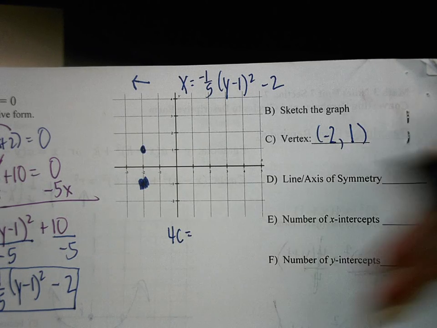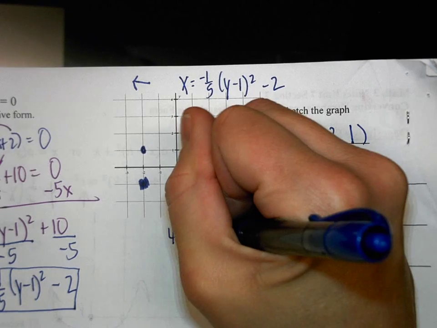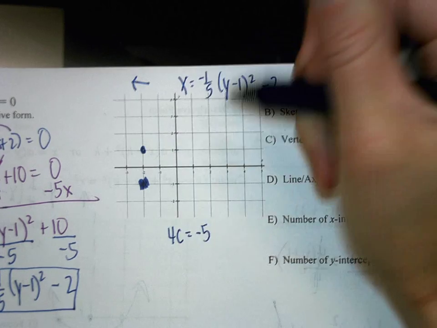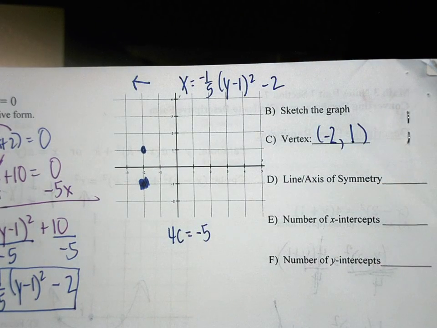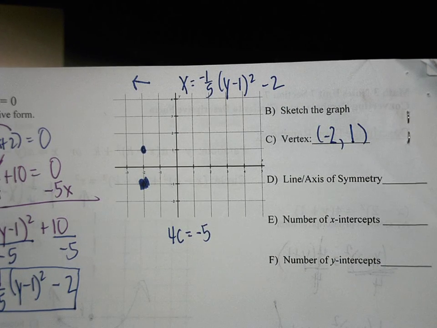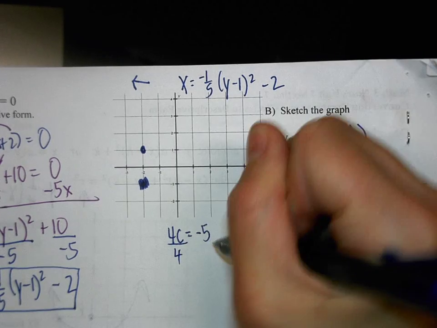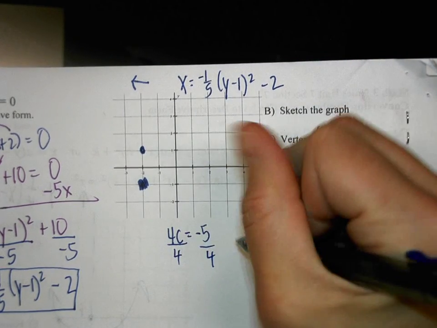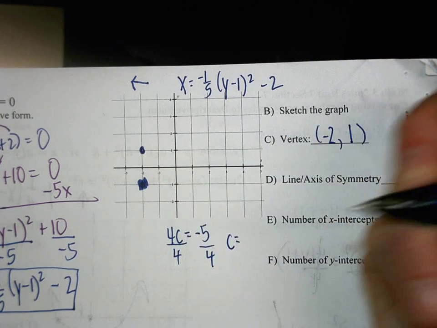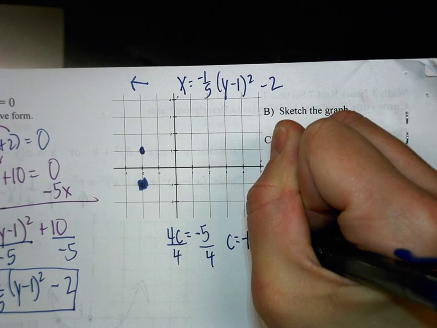Yeah, it's going to be negative 5, or you don't have to worry about the negative if you don't want to, but we're doing the reciprocal. So then the next thing I do is what? Divide by 4. So my c value equals negative 1 and 1/4.